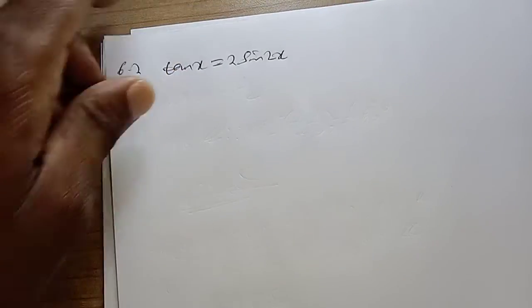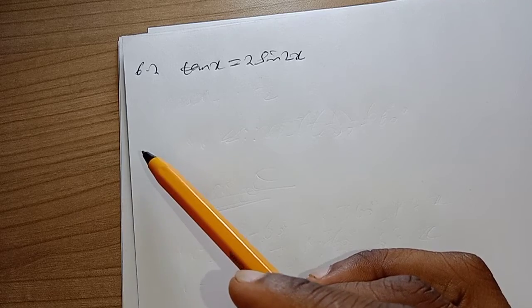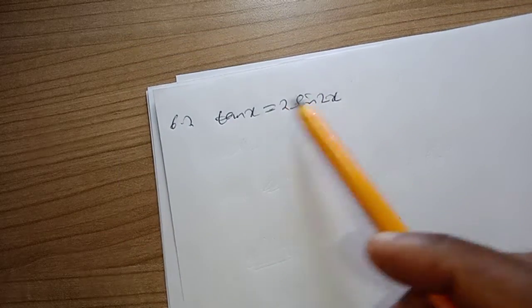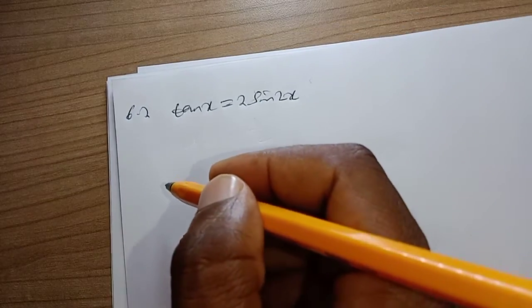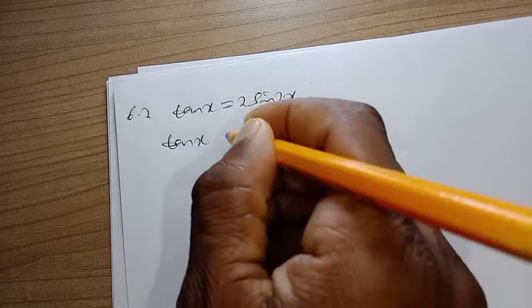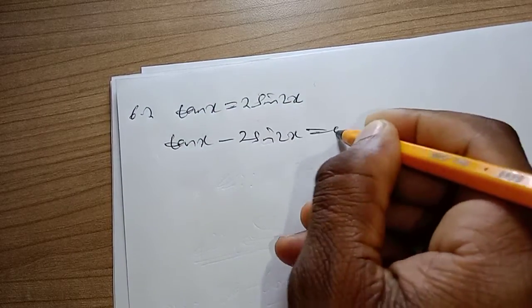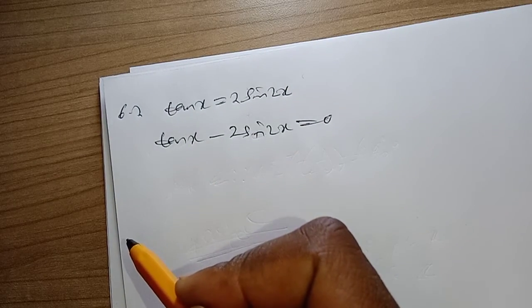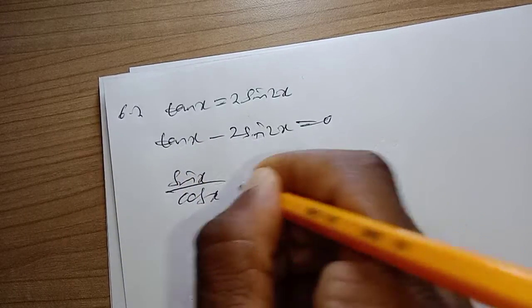Okay, with the general solution we are going to try to simplify this equation to a single trig ratio. Okay, let's try that. I'm going to take this expression to the other side. Then I'm going to have tan x subtracting 2 sine 2x equals 0. Okay, the tan x, there's an identity: sine x dividing the cos x.